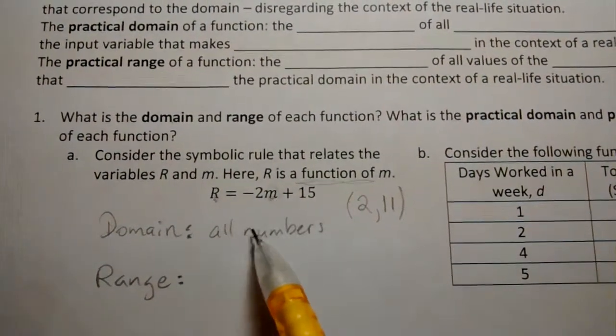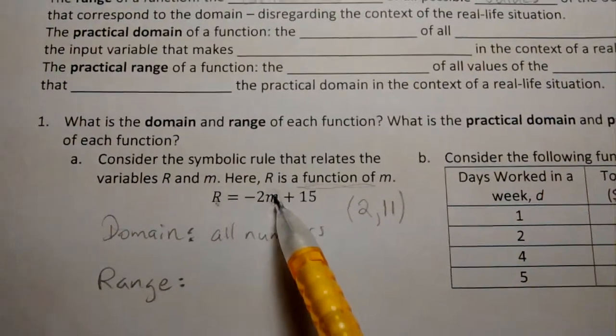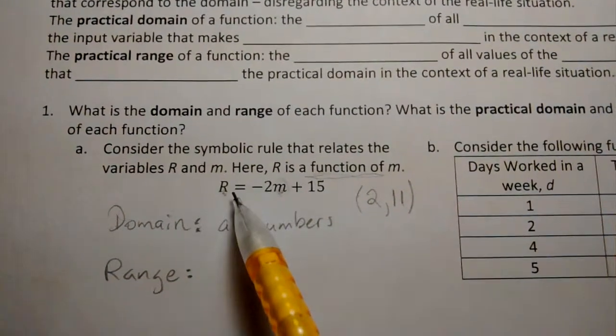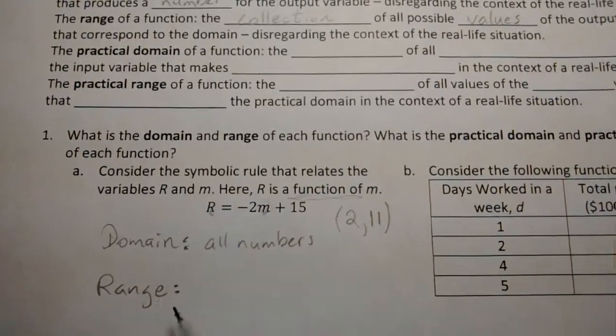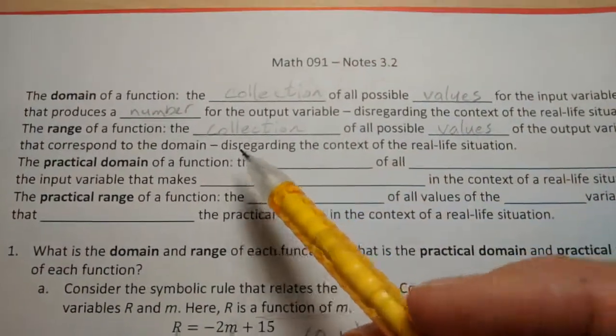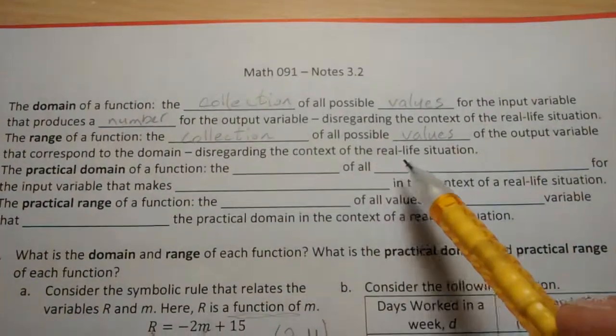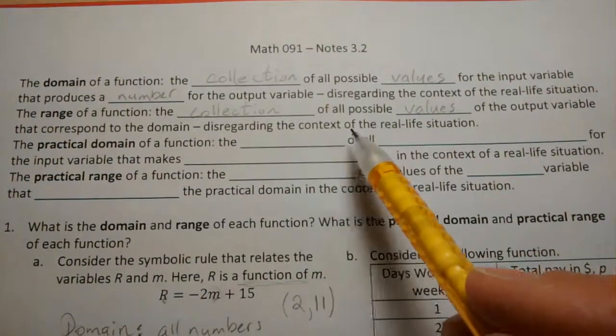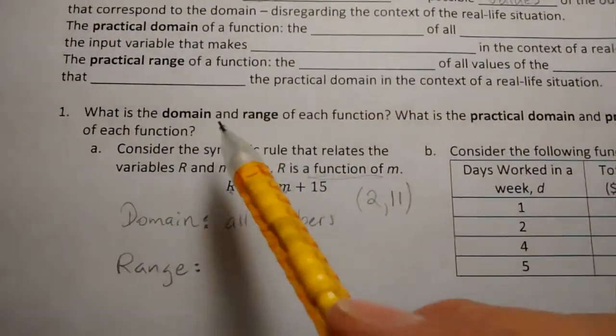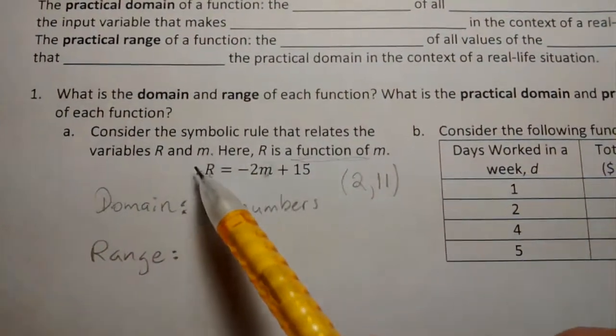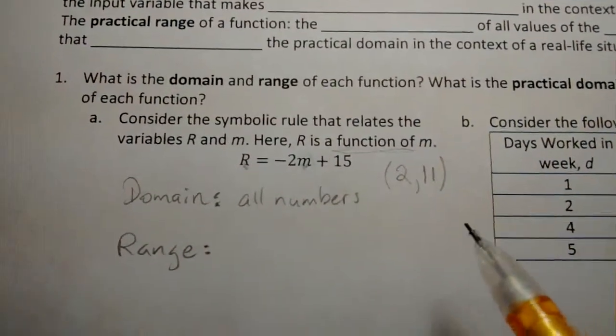Domain here being all numbers that can be replaced in for M. So what numbers are produced? That's the question for the range. And again, in the range, we're disregarding the context of a real-life situation. Well, we don't need to worry about that because we don't have a real-life situation. All we have is this equation out in space here.